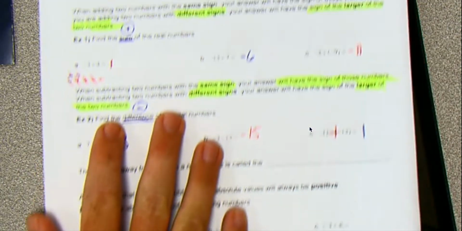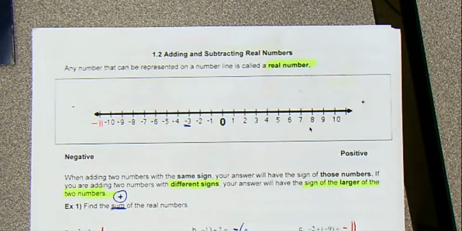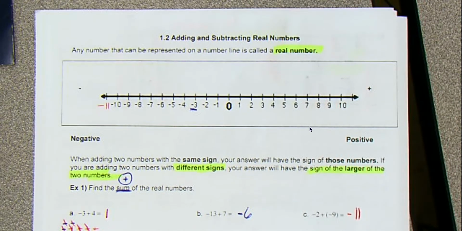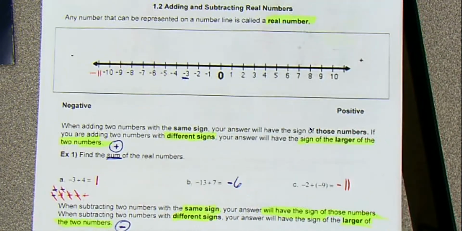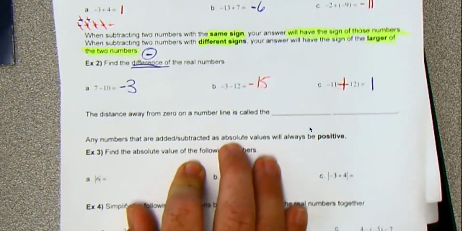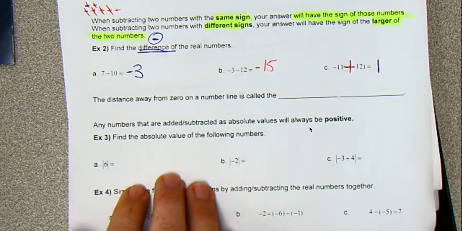Okay, everyone. So this will be the last video for this lesson 1.2, adding and subtracting real numbers. For the lesson, there will be another video with homework help, but we're going to finish the notes in this video. So we already have gone over adding real numbers, subtracting real numbers. Now we're going to go over what's called absolute value and work with absolute value a little bit.